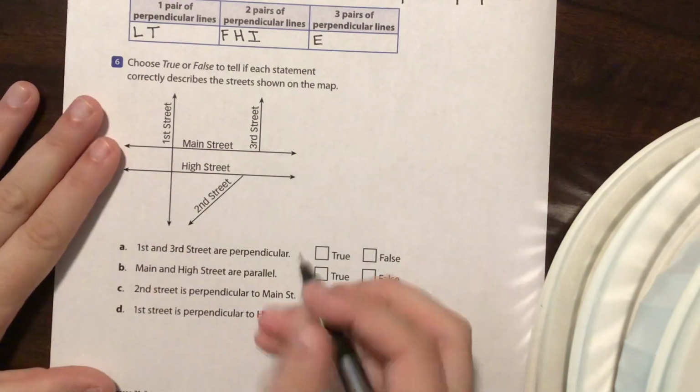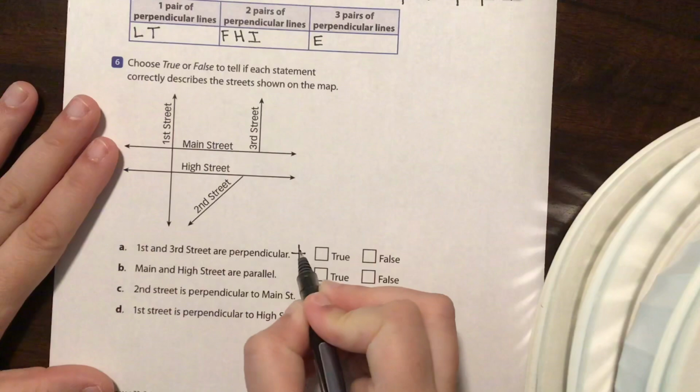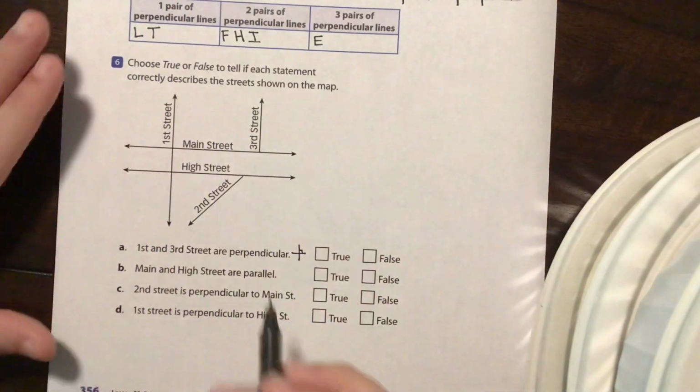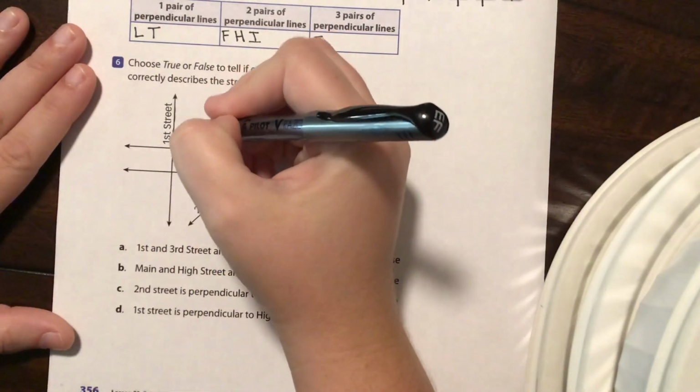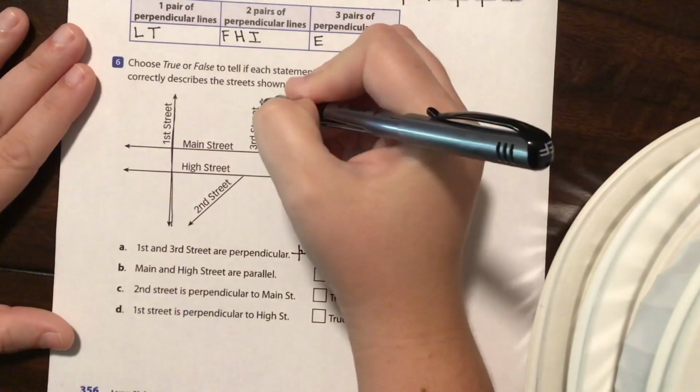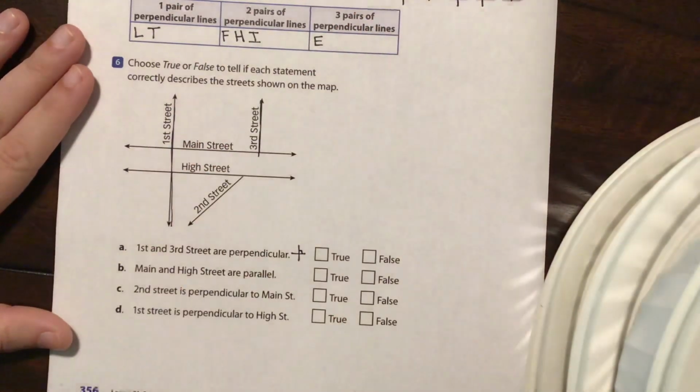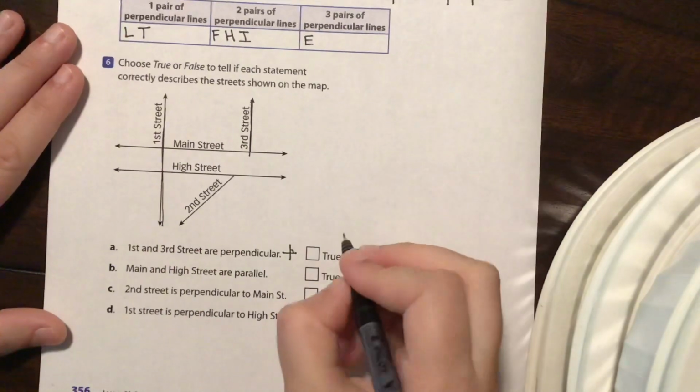So perpendicular, remember, that means they cross at that perfect 90-degree angle. So we've got First Street running here, Third Street here. Do those lines cross one another? No. So that would be false.